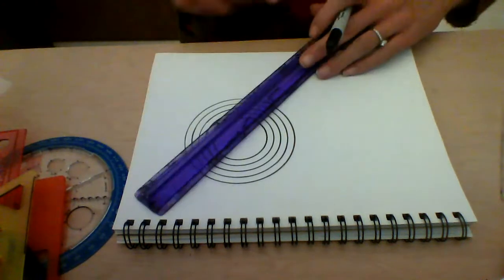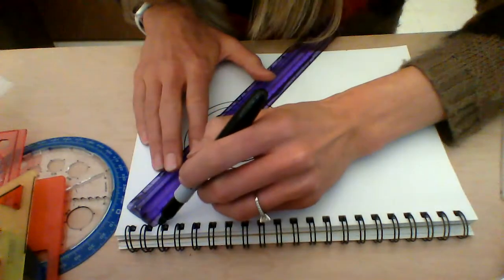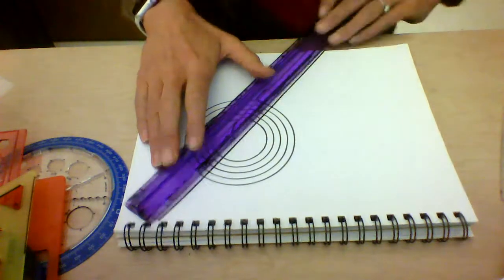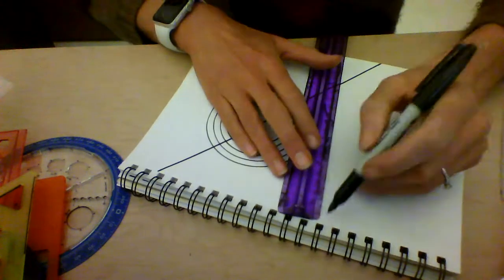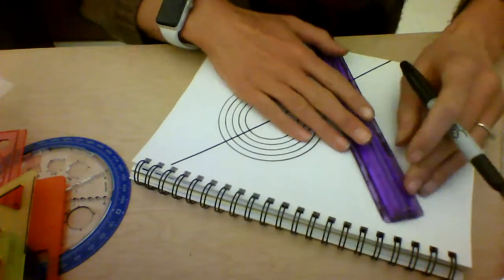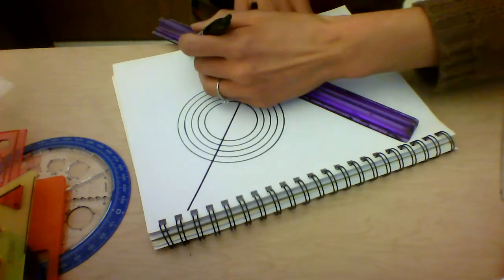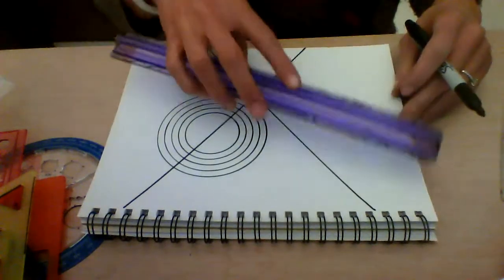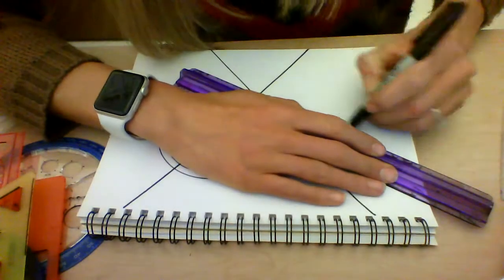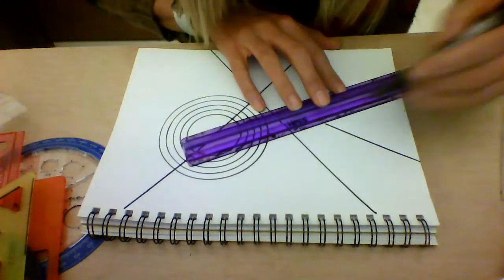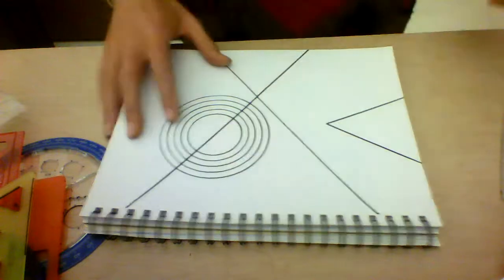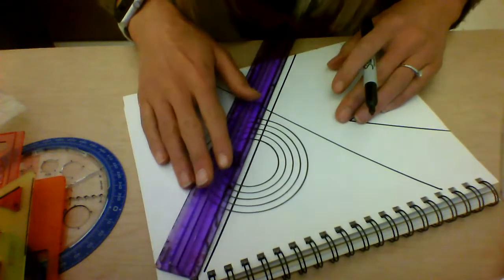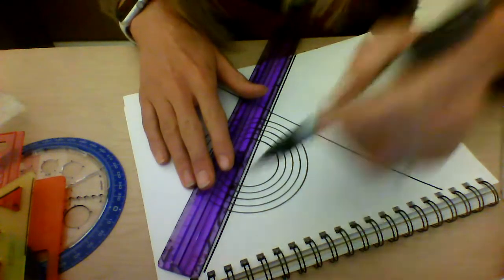This one is kind of reminding me of what Bruce Gray did. And actually, just to make this a little bit more interesting, I'm going to do a thicker line.